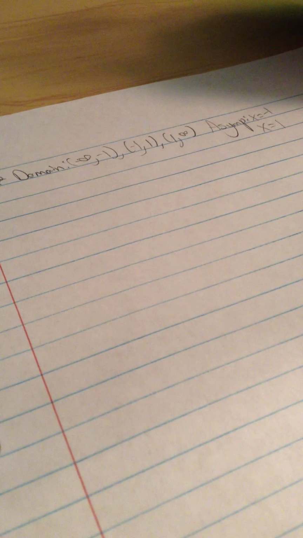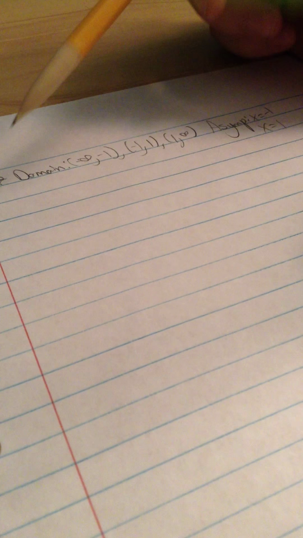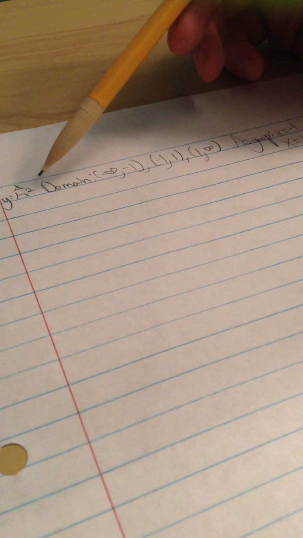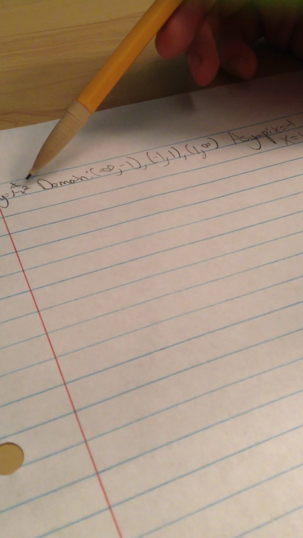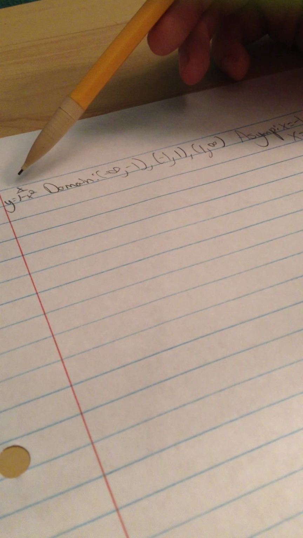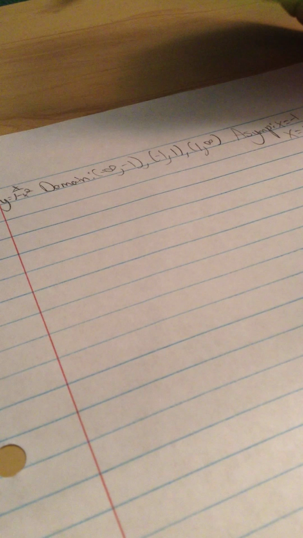And then for the horizontal asymptotes, since this equation is bottom heavy, meaning that the highest exponent on the bottom is greater than the highest exponent on the top, the horizontal asymptote is y equals 0.